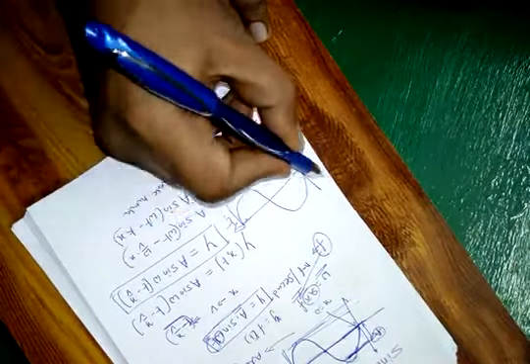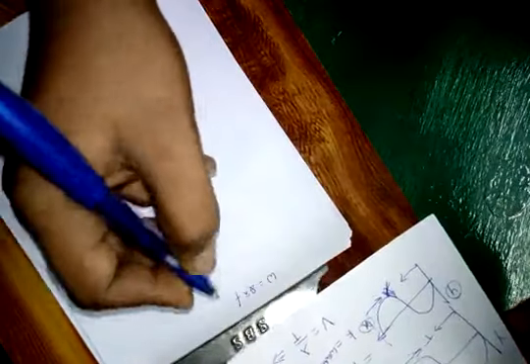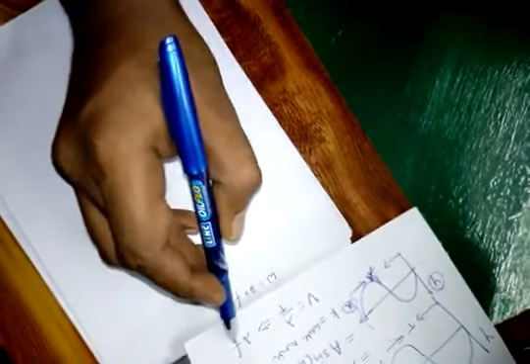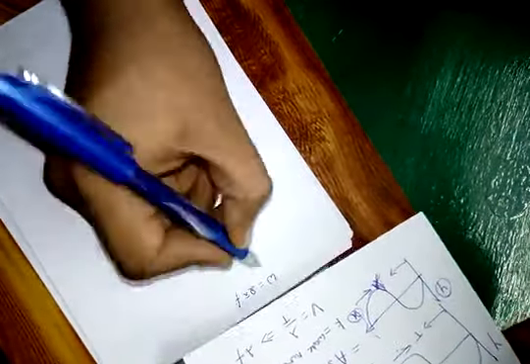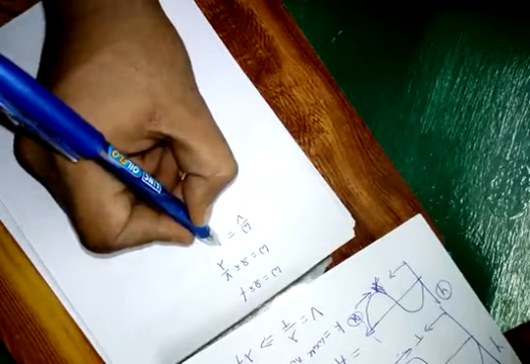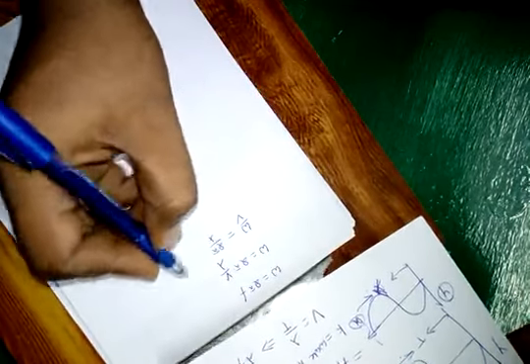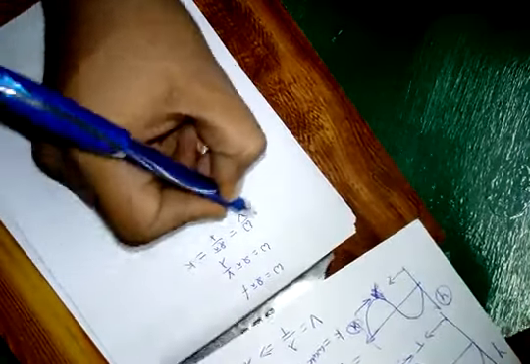Okay, from this equation, v is equal to lambda into f, we can write omega is equal to 2 pi into f. So we can write f is equal to v by lambda, omega is equal to 2 pi into v by lambda. Bring that v to this side, you will get omega by v. That omega by v is equal to 2 pi by lambda, that can be written as k.